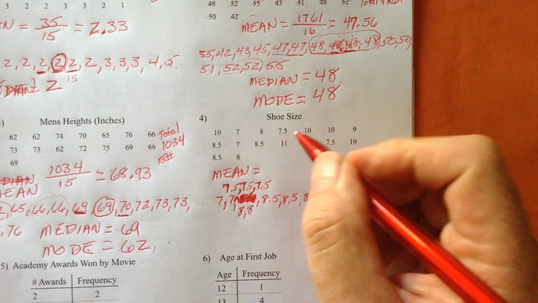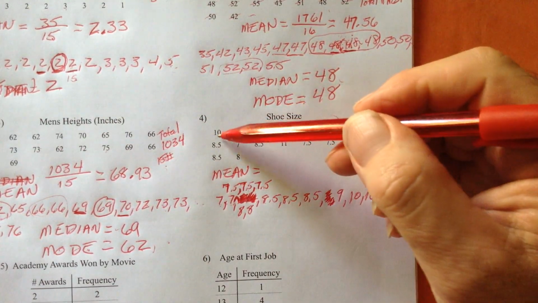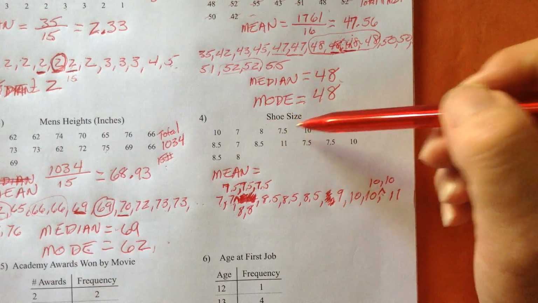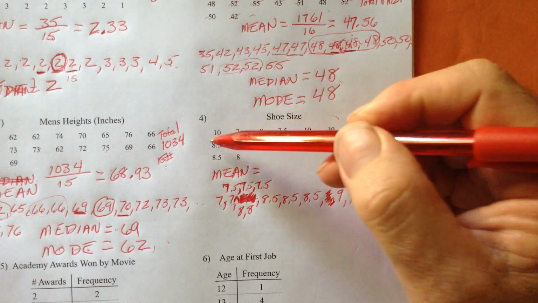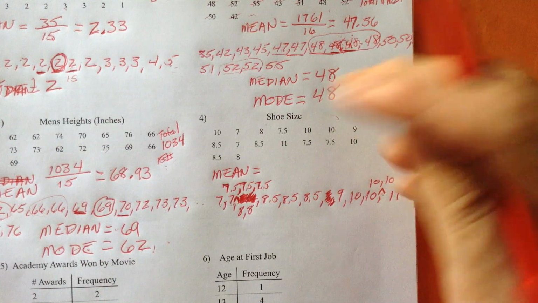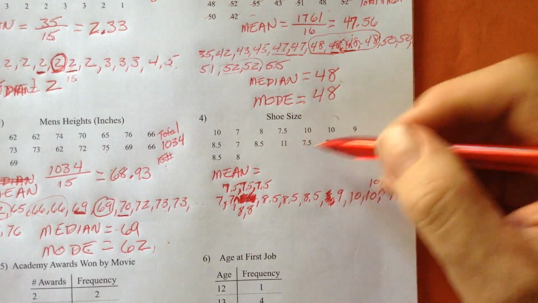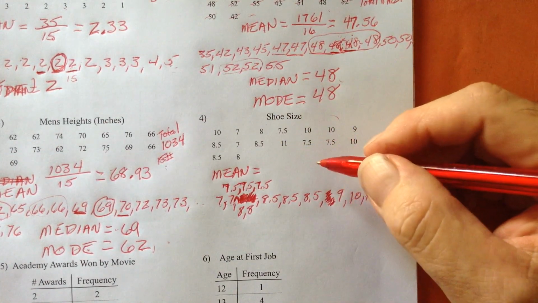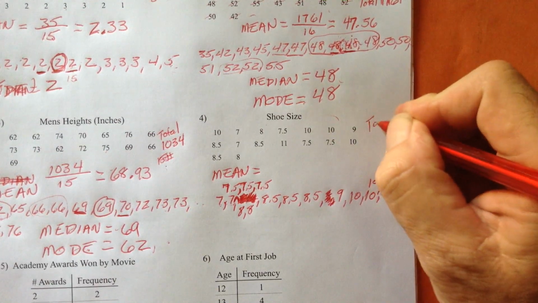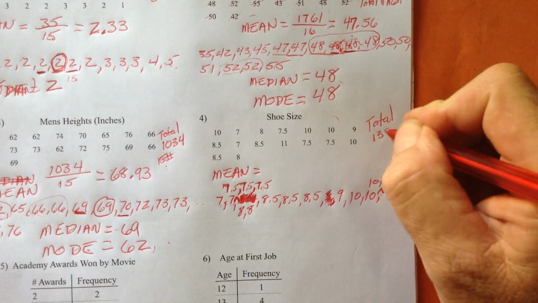Mean is the average, so I got to add all these up. I went 10 plus 7 plus 8 plus 7.5 plus 10 plus 10 plus 9 plus 8.5. So you can pause the video and see what you get first and then compare. But I got a total of 138.